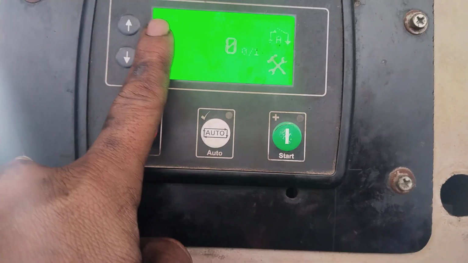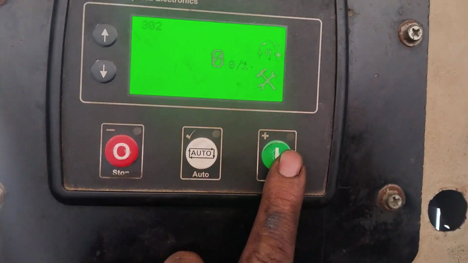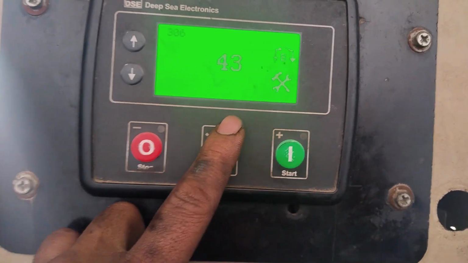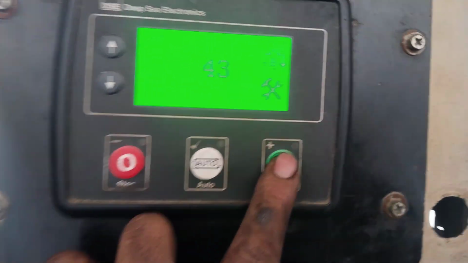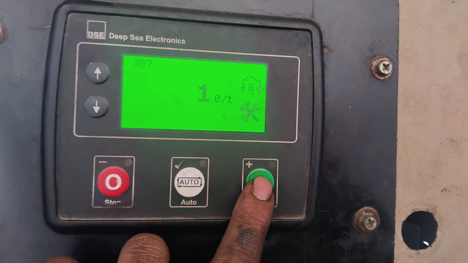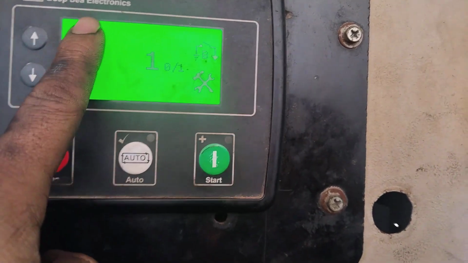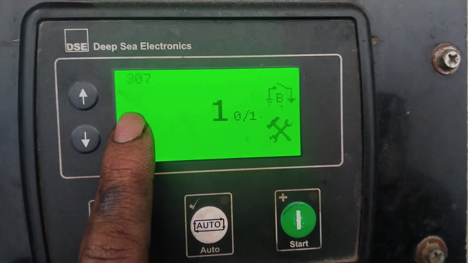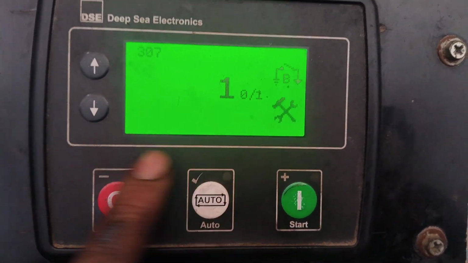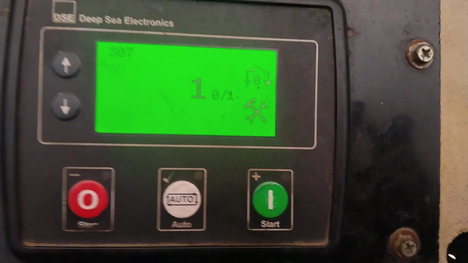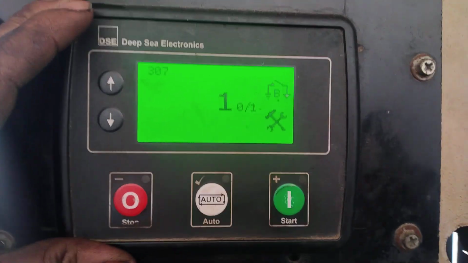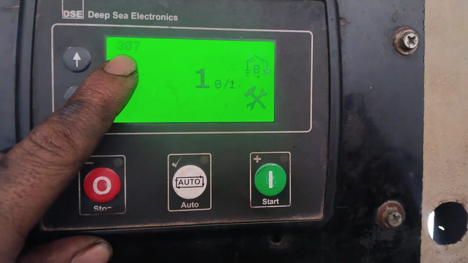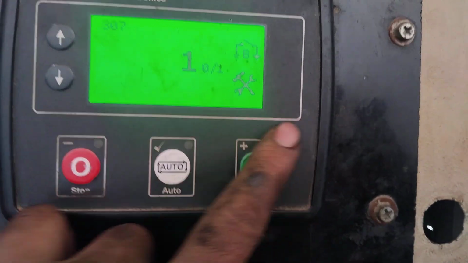And the number is running on 302, 456, digital input. You need to check all these numbers in the catalog. You cannot memorize it all. You need to check the complete catalog of this controller, and the complete catalog shows you which is 307 for it.